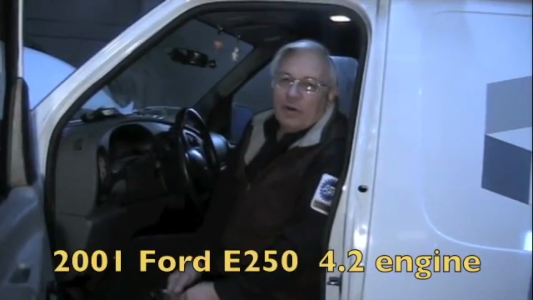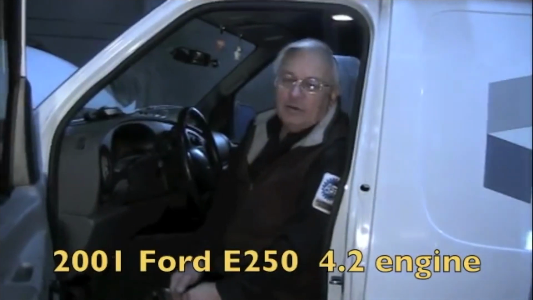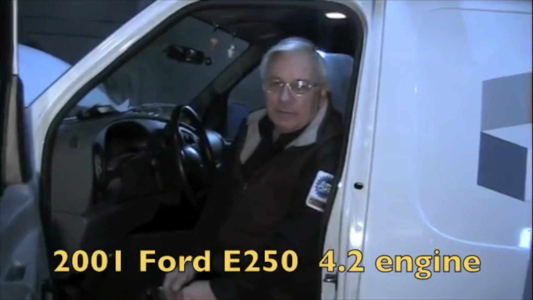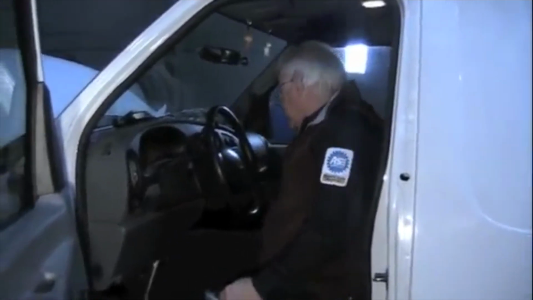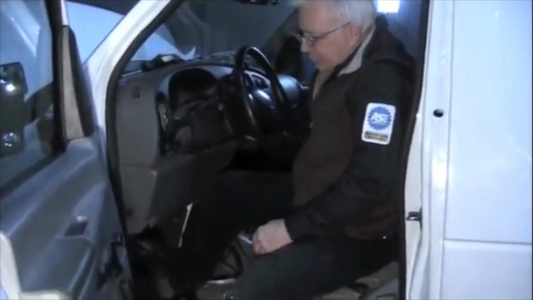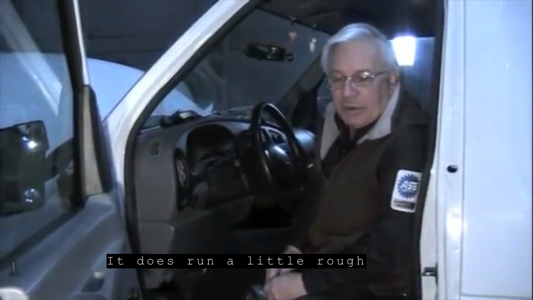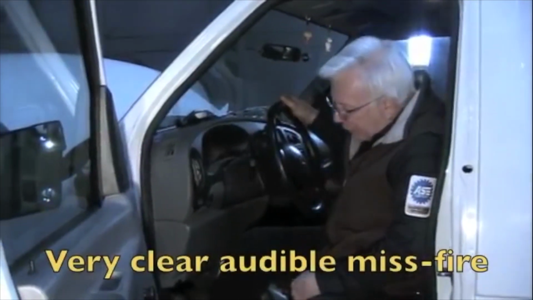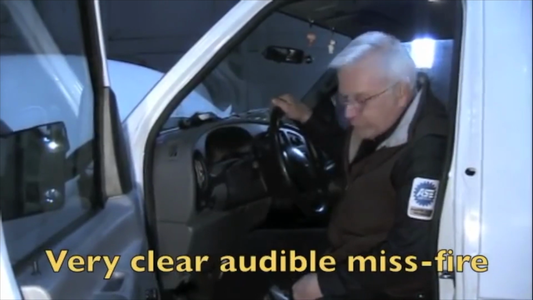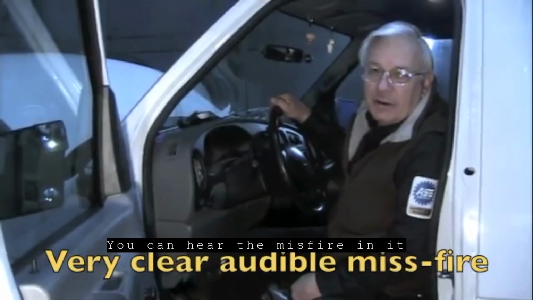This time we've got a 2001 Ford E250 with a 4.2 engine. Now the complaint on this is it runs bad. It starts and runs, it does run a little rough. It's never been a complaint of a no start. But as we accelerate it, you hear the misfire.